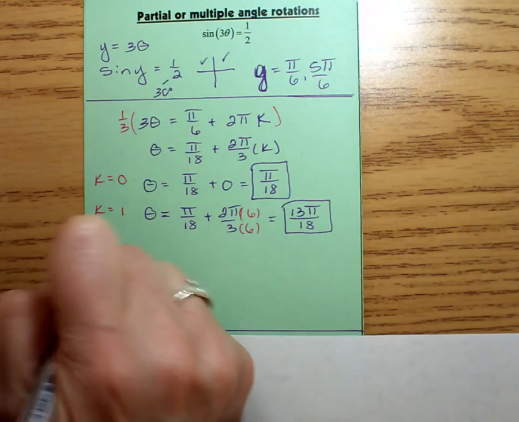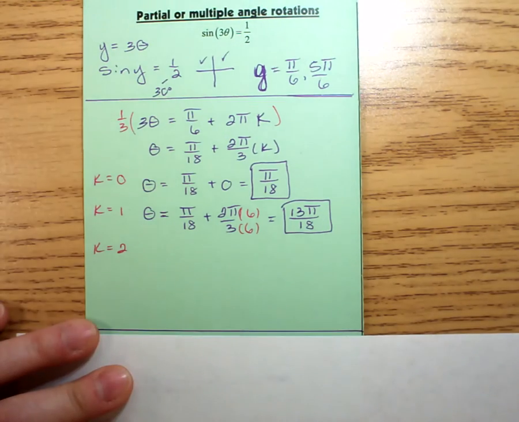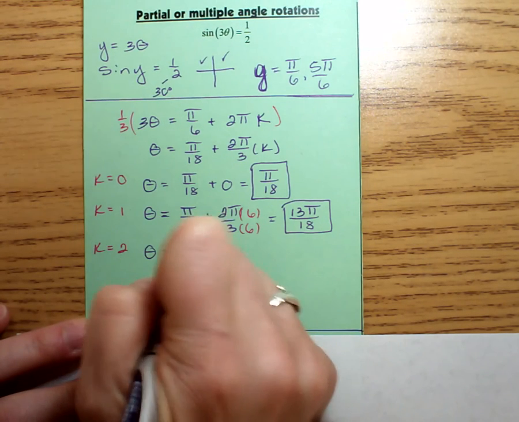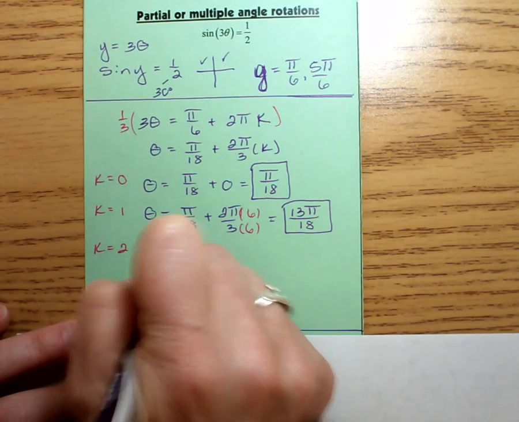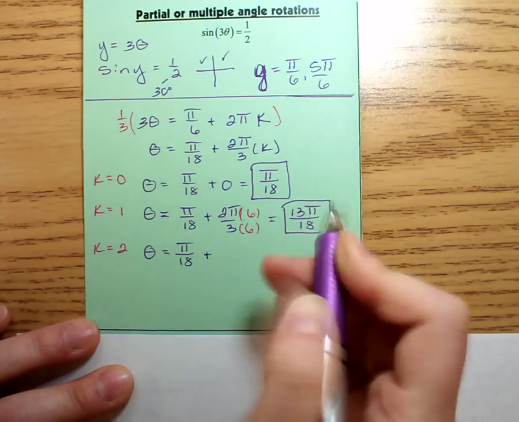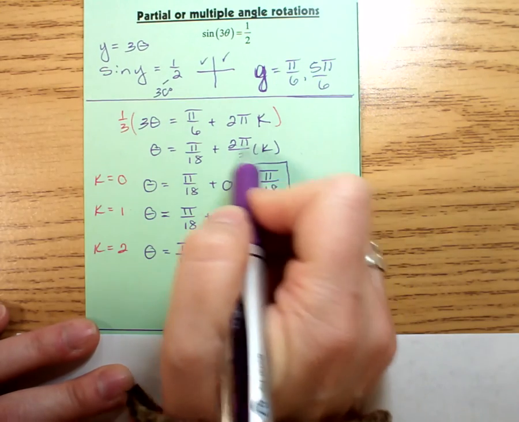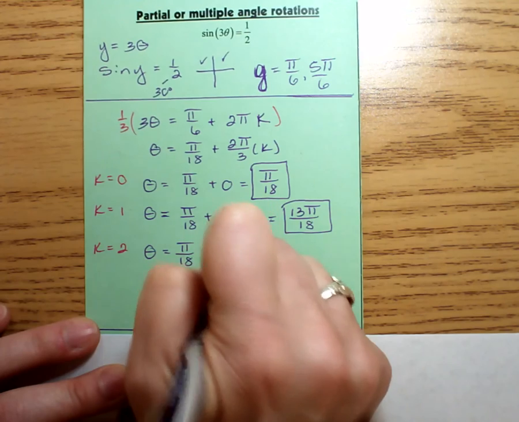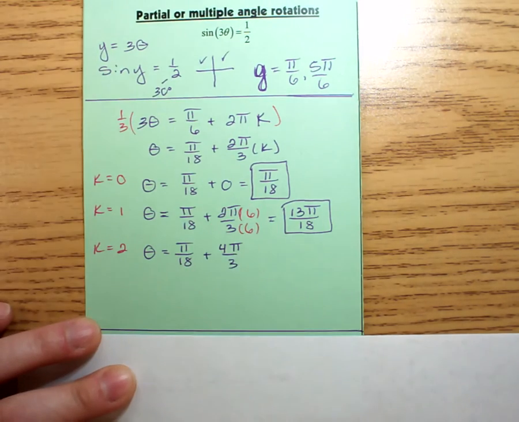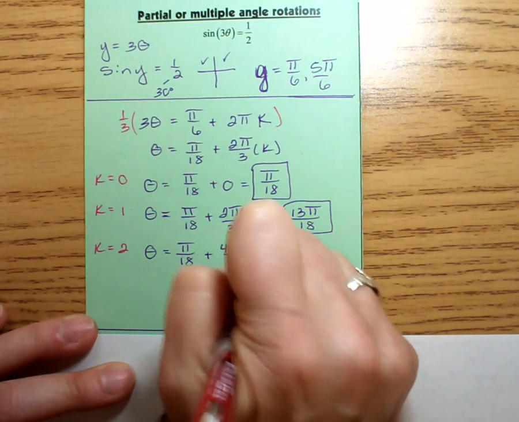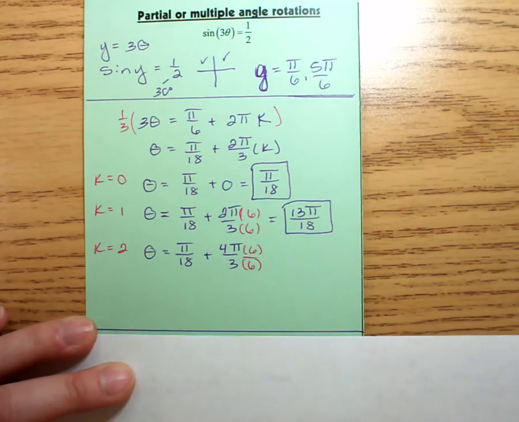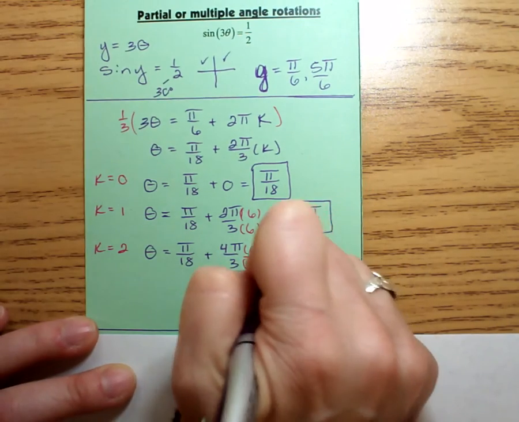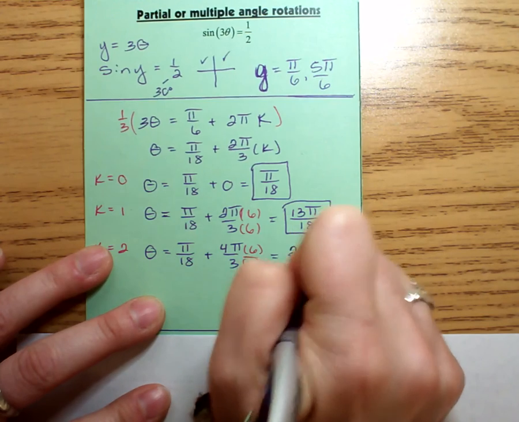Continuing on, I'm going to say k equals 2. This is a very repetitive process, and I'm going to let you finish the end by yourself. I'll let you practice those. So I have pi over 18 plus 2 times 2 pi over 3, or in other words, 4 pi over 3. Again, I'm going to need common denominators, though you don't have to write that part down. So I have 24 plus 1, or 25 pi over 18.